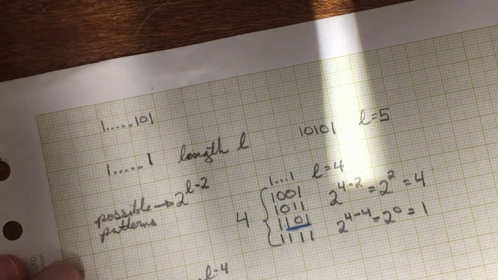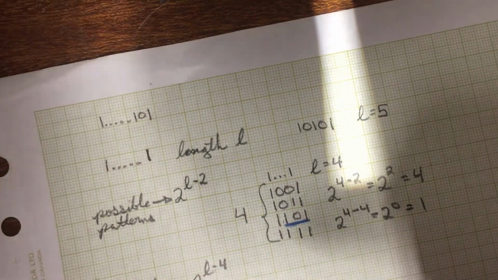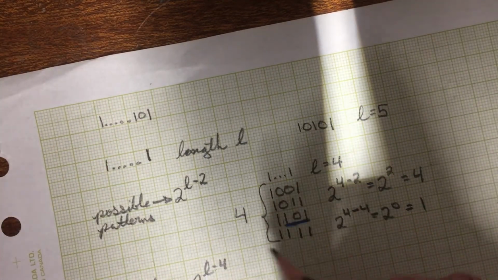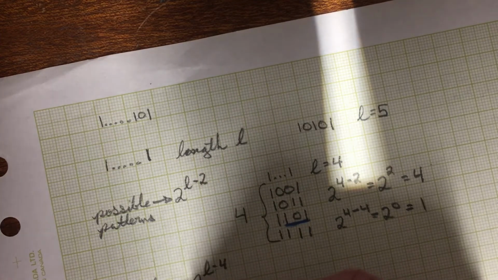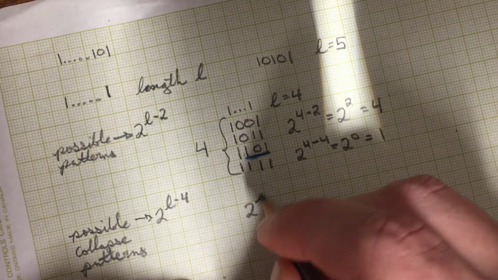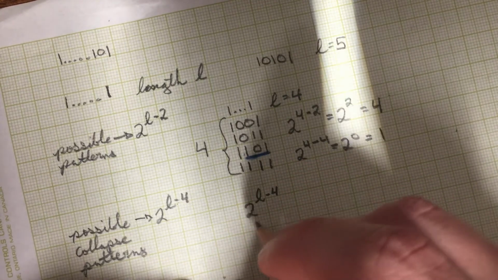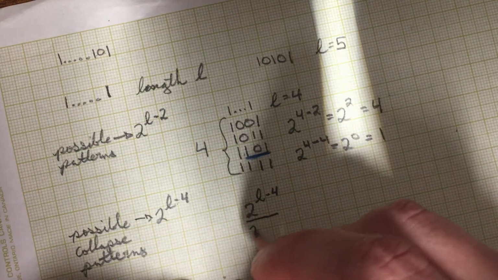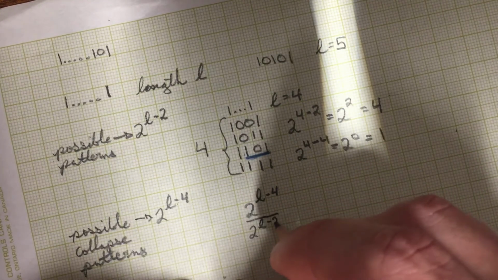And so if I want to ask what the ratio of collapse patterns to the total number of possible patterns is, I can say, well, 2 to the L minus 4 over 2 to the L minus 2.